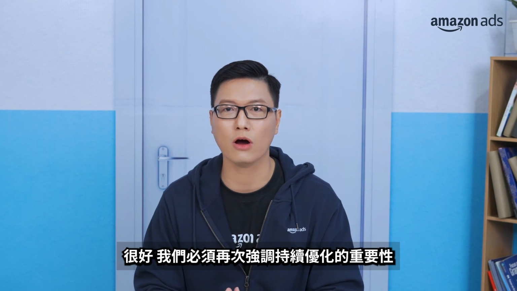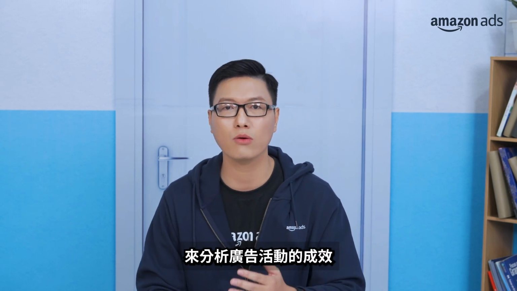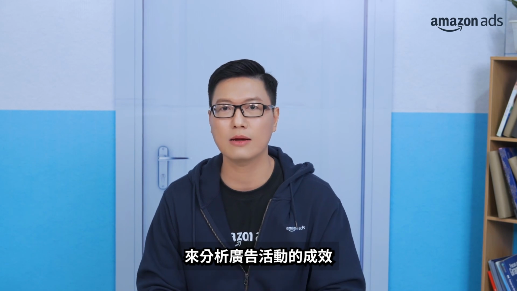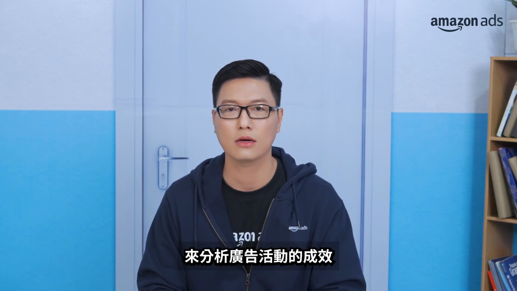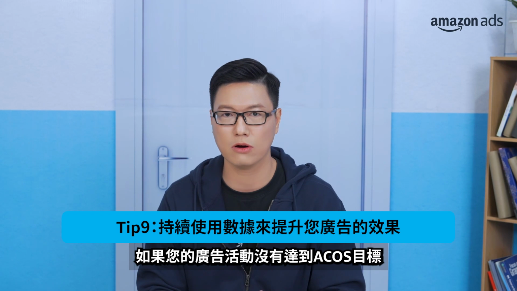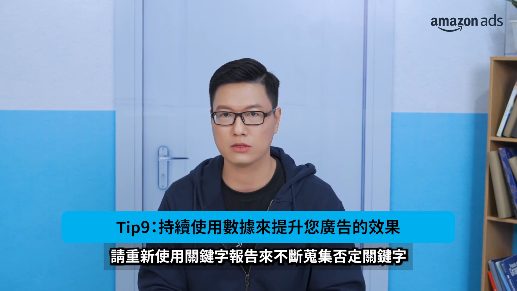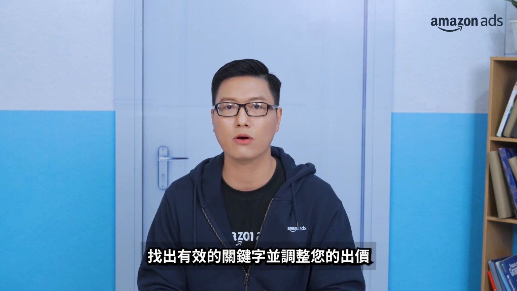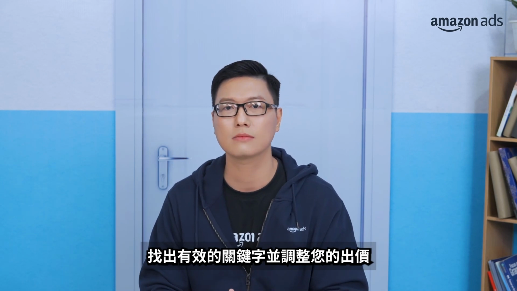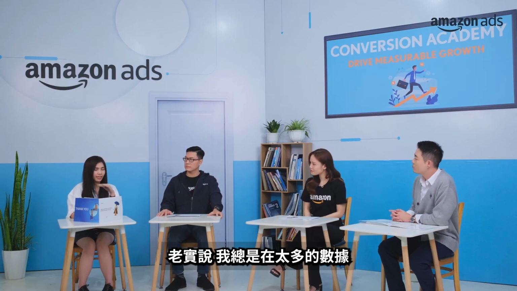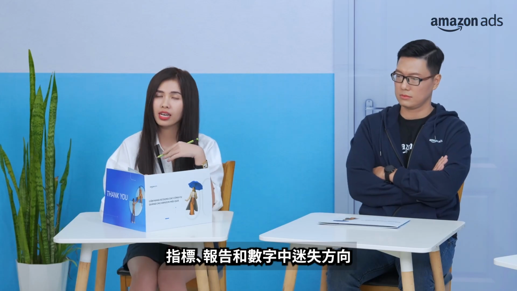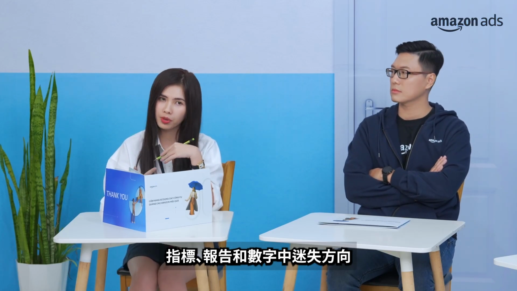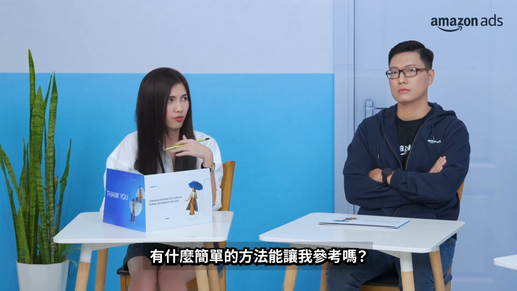Great! We have to highlight again the importance of continual optimization. You must analyze the effectiveness of your campaign regularly via reports available on your ads console. If your campaign isn't meeting your ACOS goals, please revisit keyword reports to continuously harvest negative keywords, isolate profitable keywords, and adjust your bids. To be completely honest, I get lost all the time with all the data and metrics and reports and numbers. Is there any easy way for me to just follow?